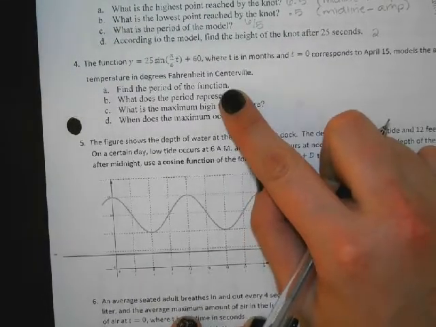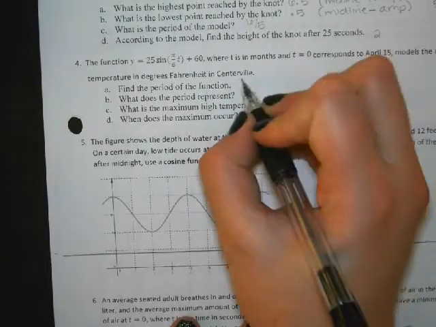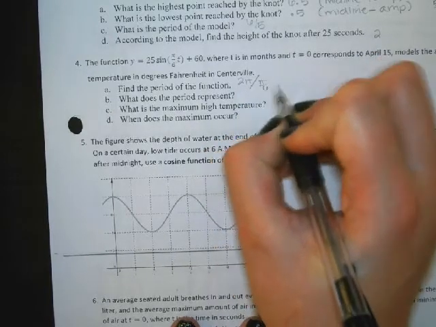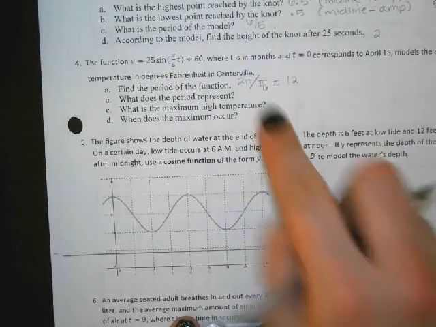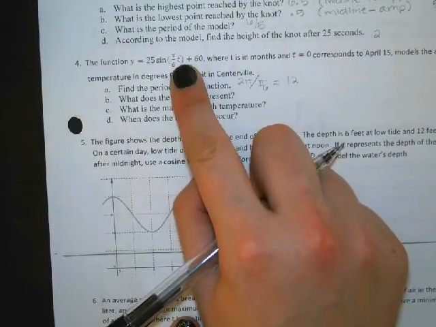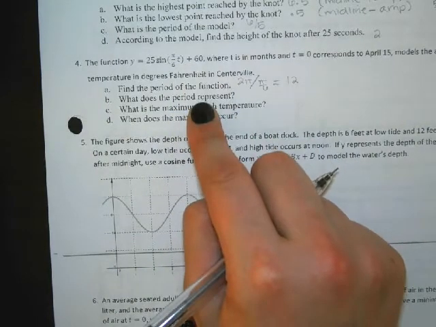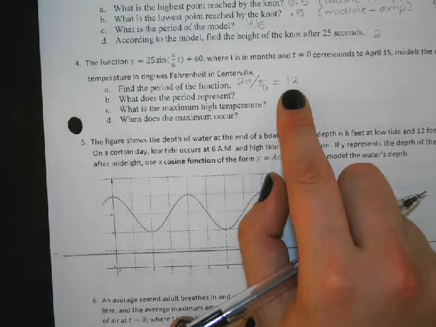Alright, did we find the period of the graph? 12. So we did 2 pi divided by pi over 6, and when we fixed it, we got 12, right? Now, in the problem, they say that t represents what? Months. So what's the period of the graph? 12 months. It's a year. Okay? Does that make sense?